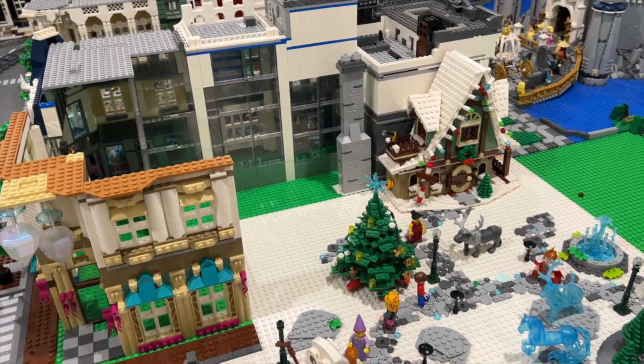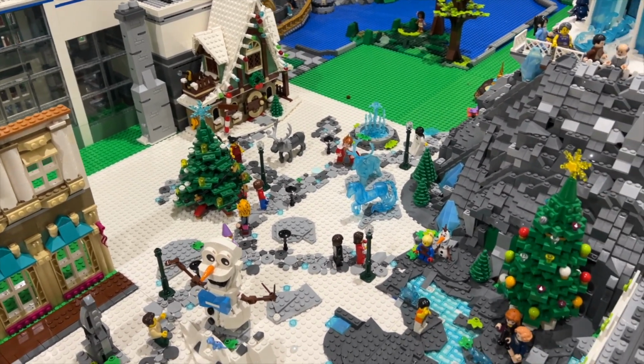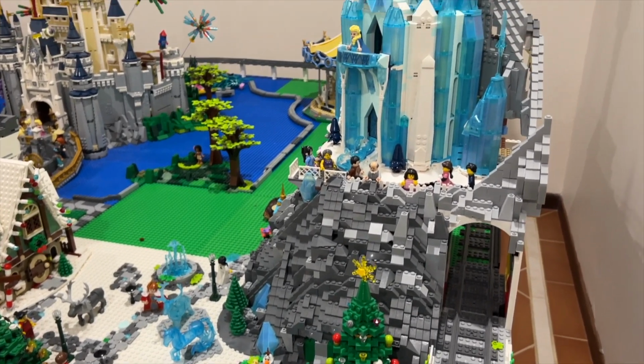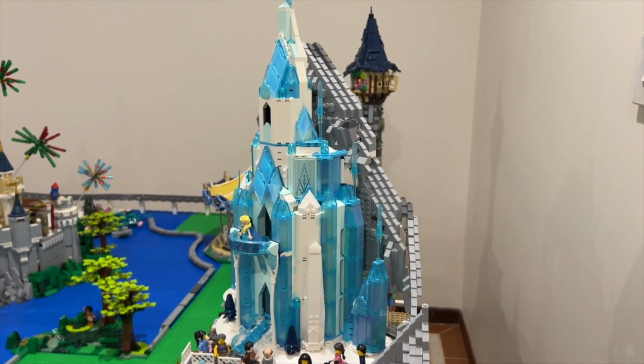I purposely left all the Main Street buildings as facades because things that are on this side of Main Street will block it anyway and we won't get to appreciate the interior, so I didn't put too many parts and too much thought into it yet.